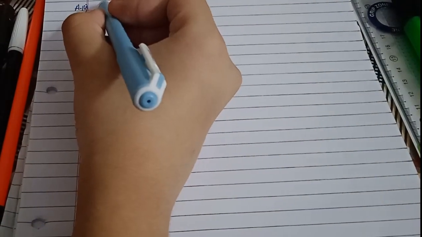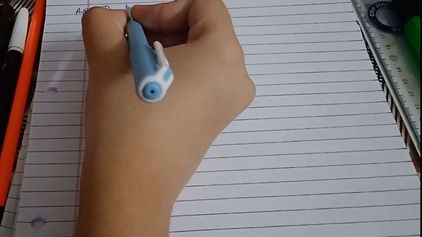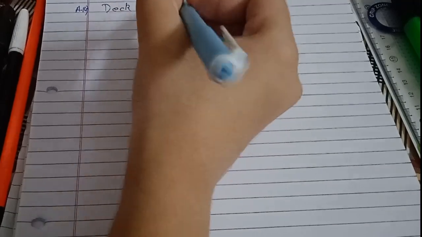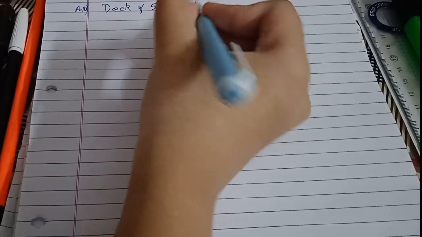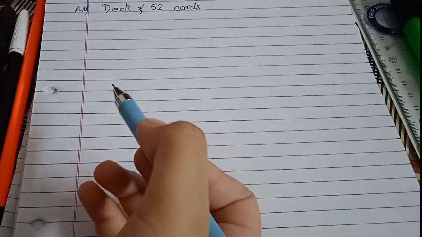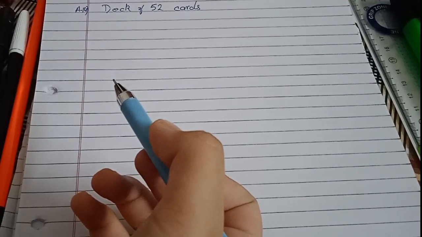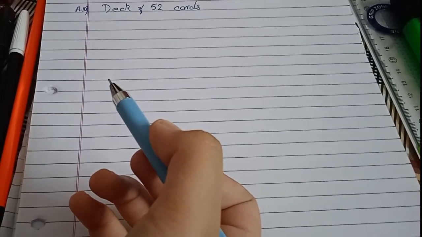So let us focus on this question more, because a question related to cards will be something like this question only. Let me read the question out for you. One card is drawn from a well shuffled deck of 52 cards. Obviously, a deck of 52 cards is there. Find the probability of getting a king of red color.